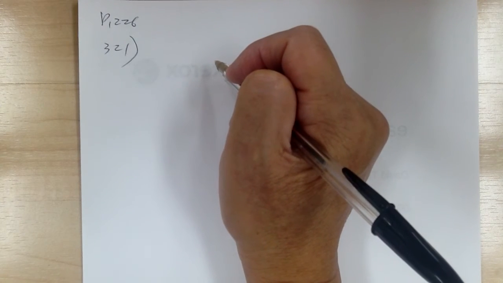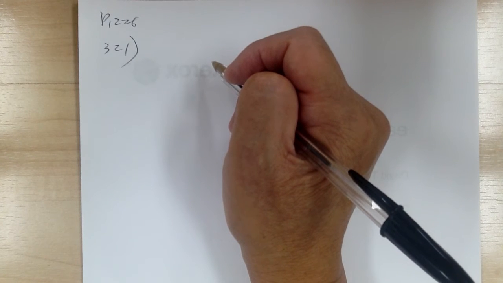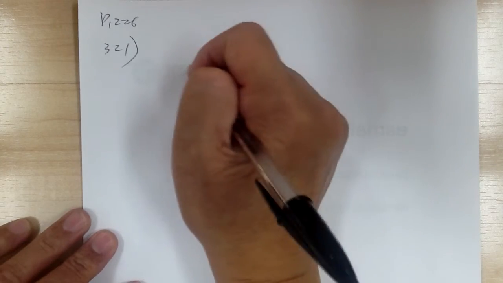Okay, so 321, what is the volume of a regular octahedron whose vertices are centers of faces of the cube whose edges have lengths of 6?